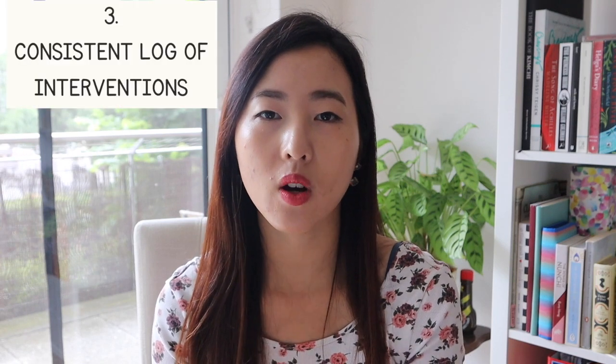The third type of assessment was a consistent intervention log. These are the interventions that you can't do much with. For example, if the patient was supposed to be on Senna and then you talked to the doctor and then it got prescribed, that wouldn't be an extended intervention, but it's still a small intervention that you made on the ward. So keep a record of these.